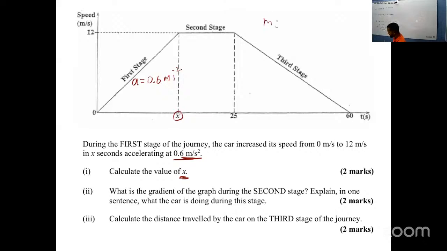Gradient is y2 minus y1 over x2 minus x1, and we know the answer is 0.6. So what are the 2 points of the line we are going to use?